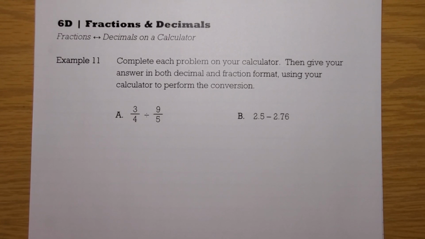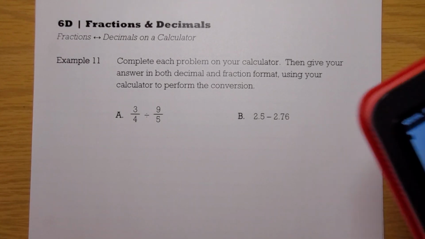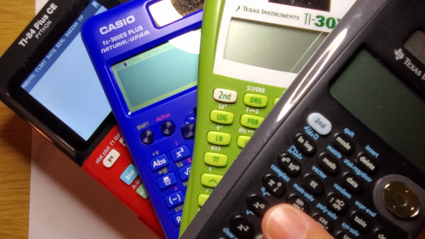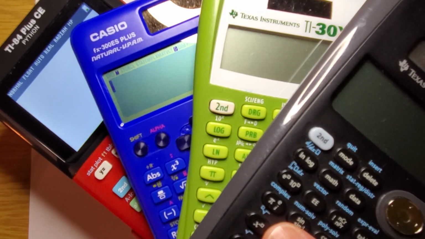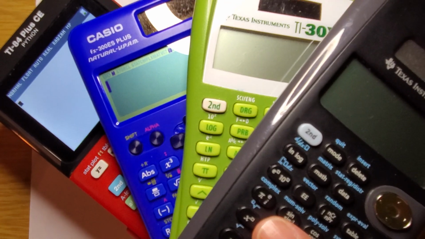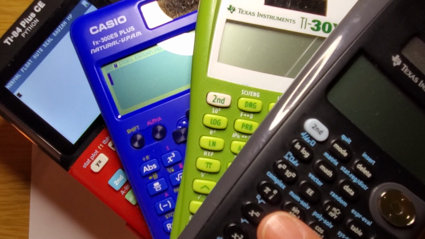Hi everybody, I'm Professor Rad, and today we're going to talk about how we use our calculators to change between decimal and fraction format. So I'm going to be working through each of these four types of calculators.